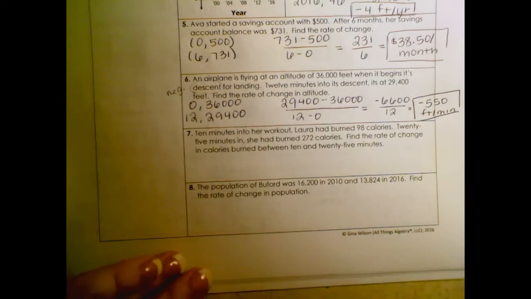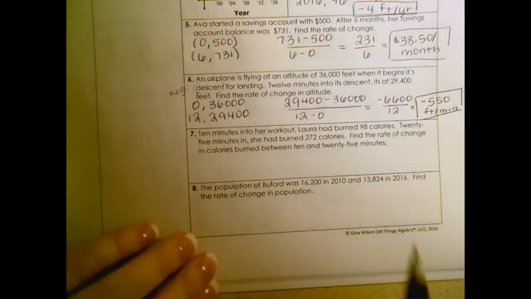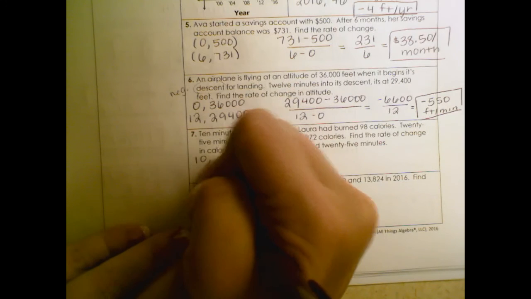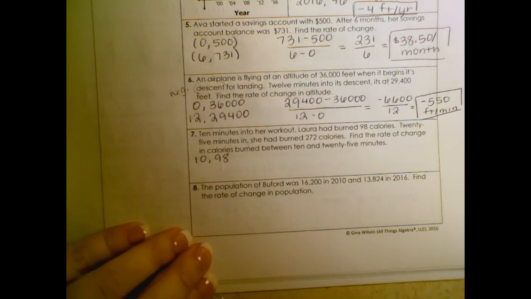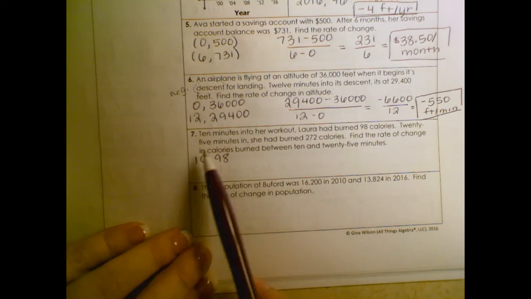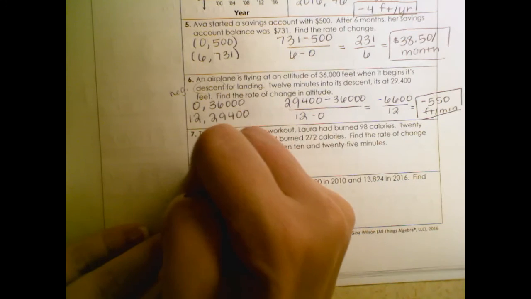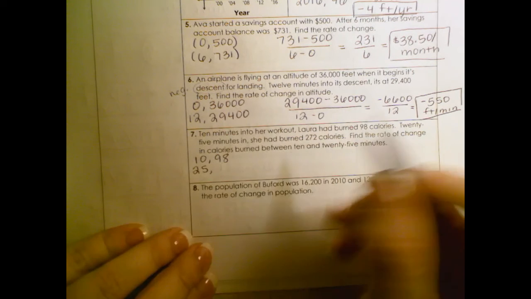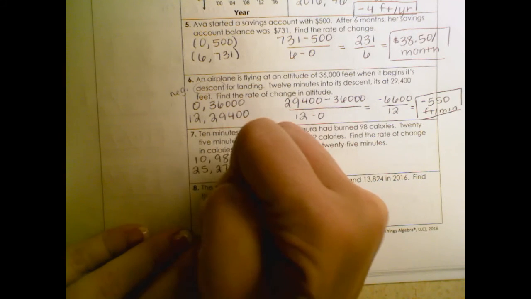10 minutes into our workout, Laura had burned 98 calories. So 10 minutes into her workout, she's burning 98 calories. So that's my first point. Second point, 25 minutes in, she had burned 272 calories.